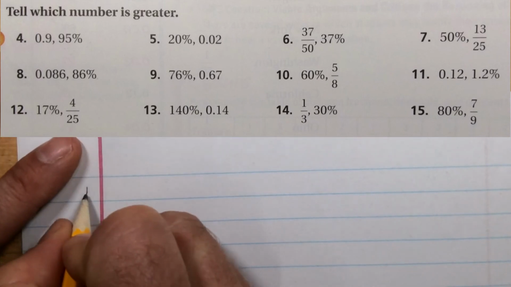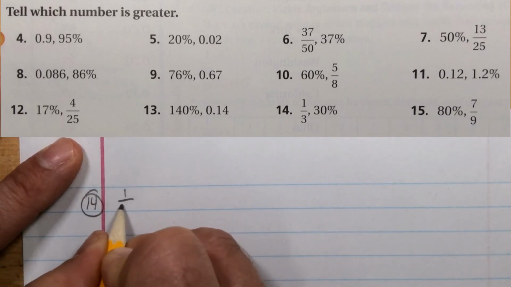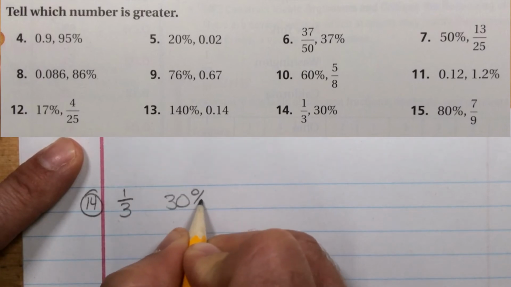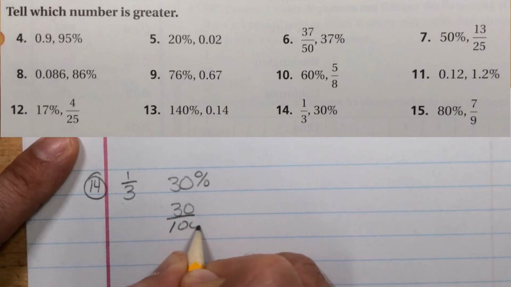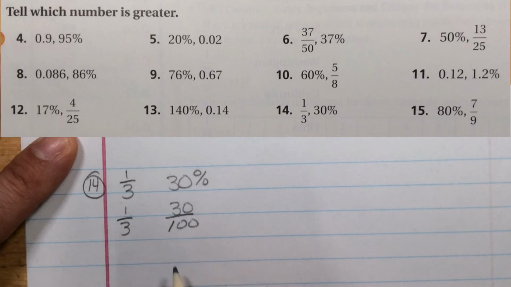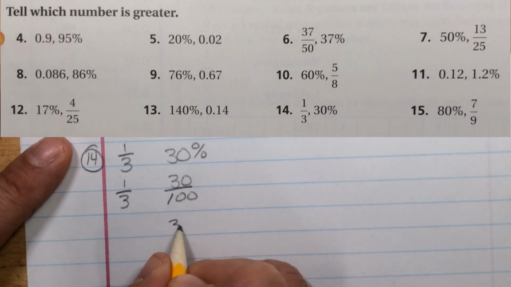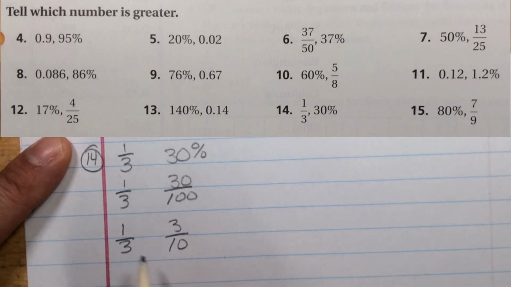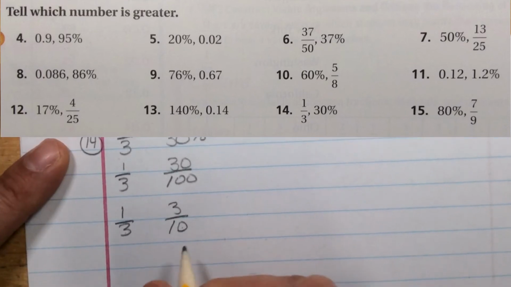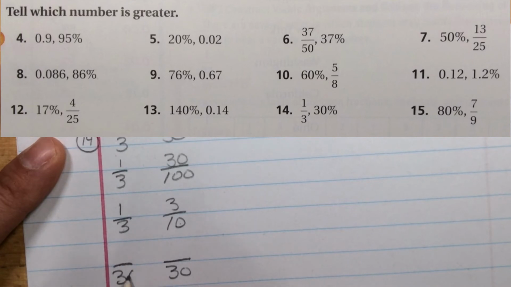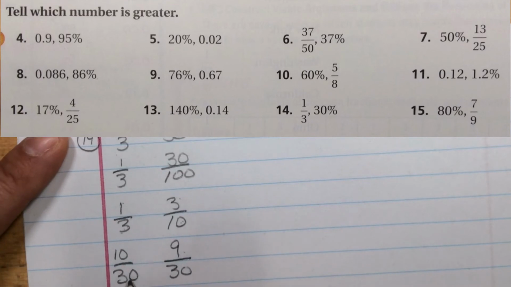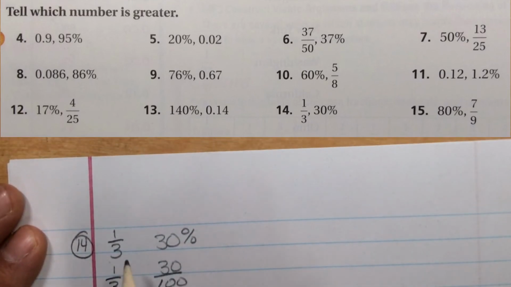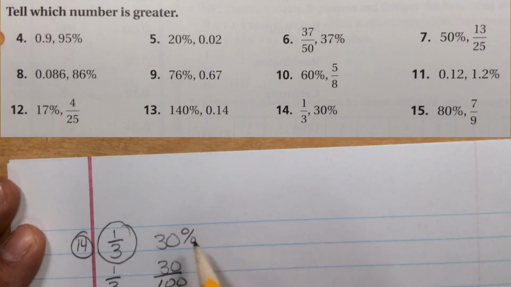Number 14, we have 1/3, and we have 30%. Well, 30% is the same as 30 out of 100. This is 1/3, of course. Simplifying 30 out of 100 is 3/10. And this is still 1/3. And now to find a common denominator, 30 works very well. So we'll make this out of 30, make this out of 30. Multiply by 10 and get 10/30ths. Multiply by 3 and get 9/30ths. Well, 10/30ths is greater than 9/30ths, so we go back up here, and 1/3 is greater than 30%.